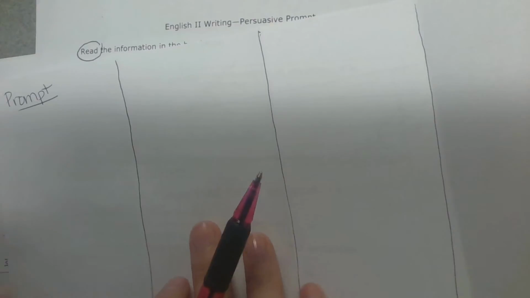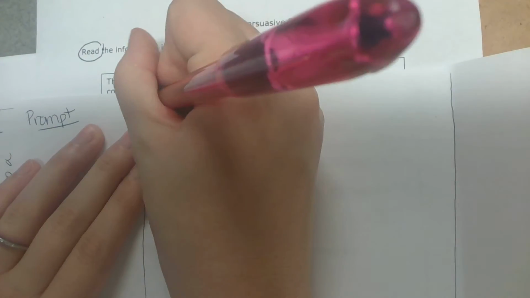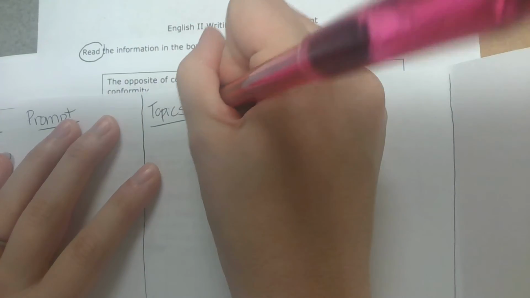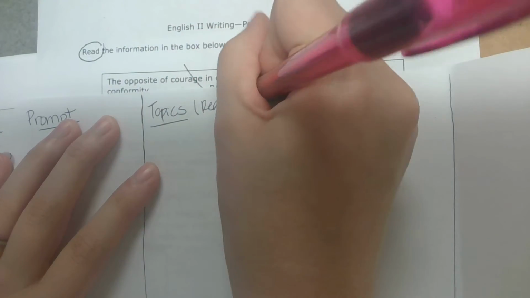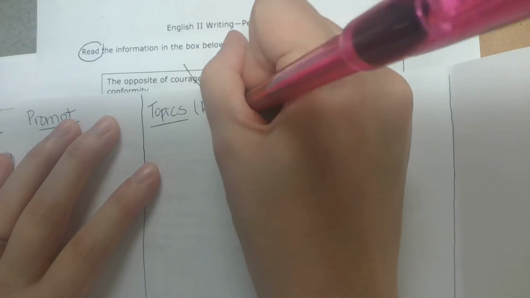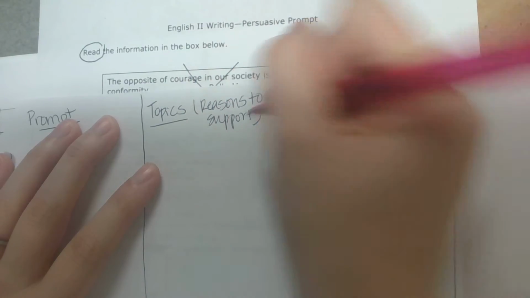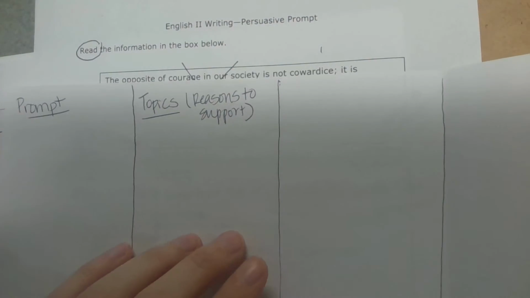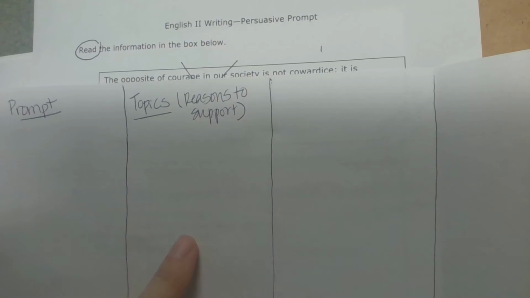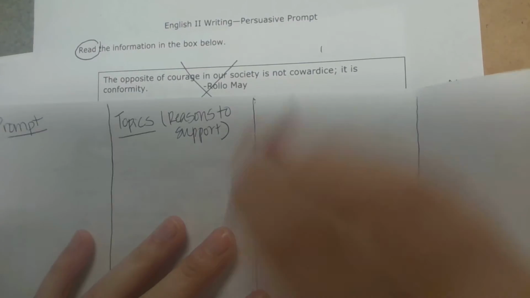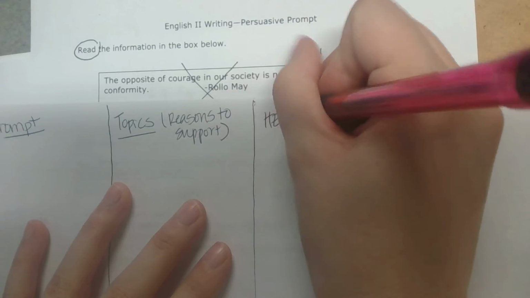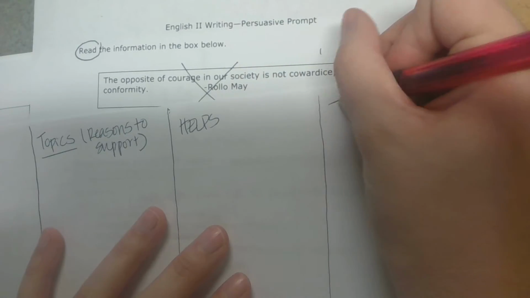Okay, so you'll start here with the prompt on the first column. And then next will be the topics. And this is usually what I call the reasons to support. Okay, so these are the reasons that your position or your thesis statement is correct. Over here will be your helps, and over here will be your thesis statement.